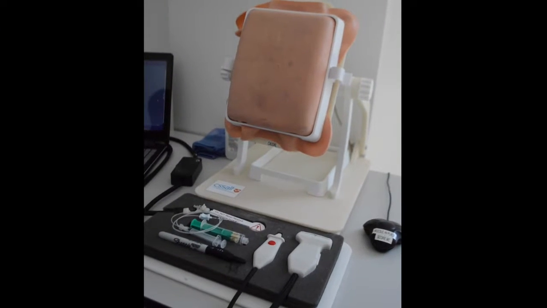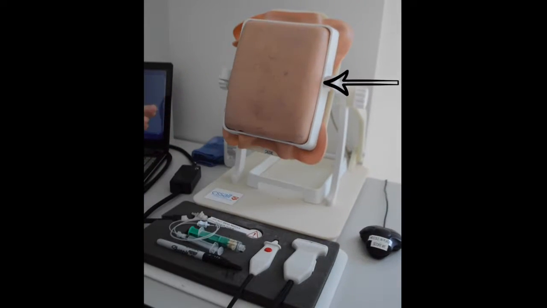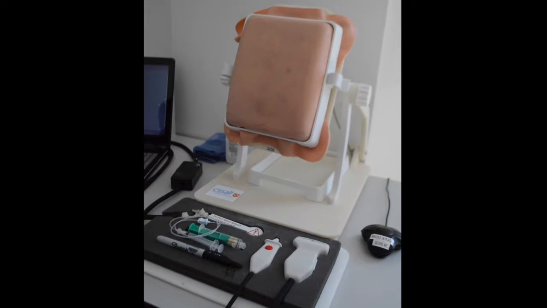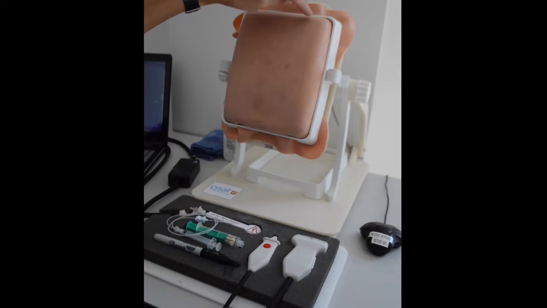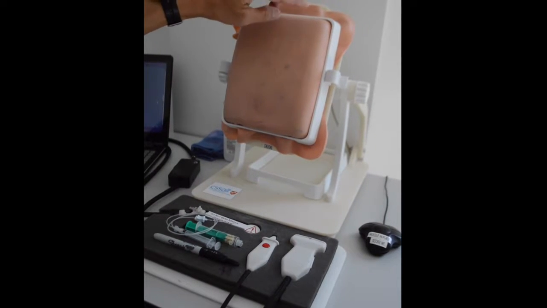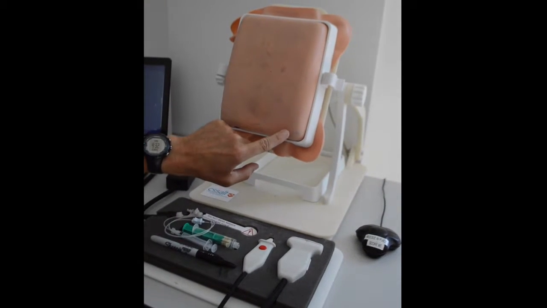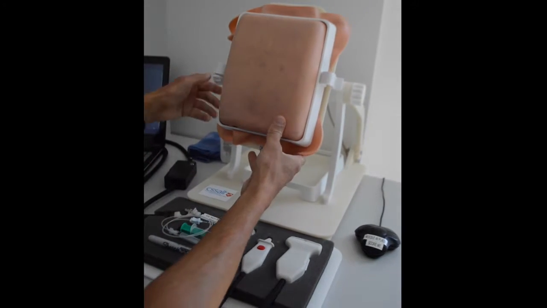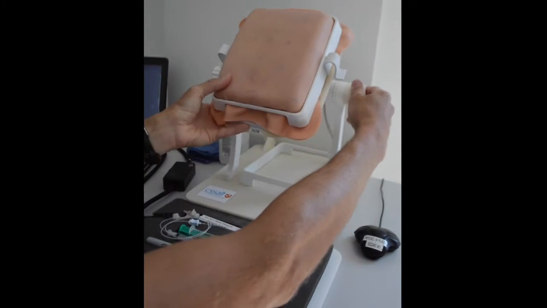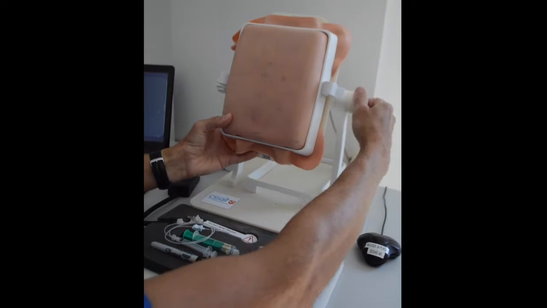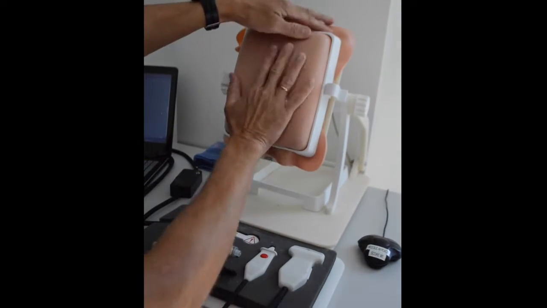Here is the phantom, which represents the patient's back. On this simulator, the most cranial rib is rib 3, and the most caudad rib is rib 8. Depending on the specific objective, you can change the angulation of the patient's back and orient the patient from a sitting position to a lateral position.